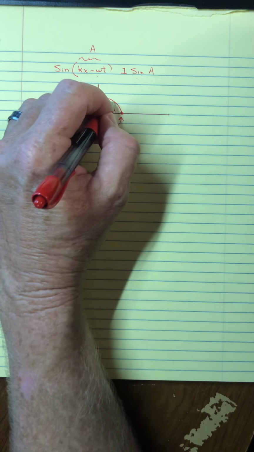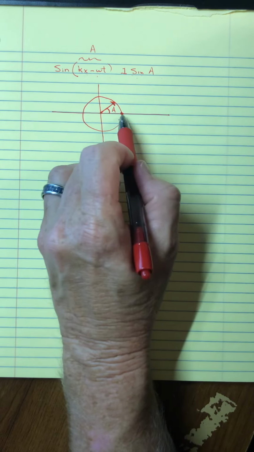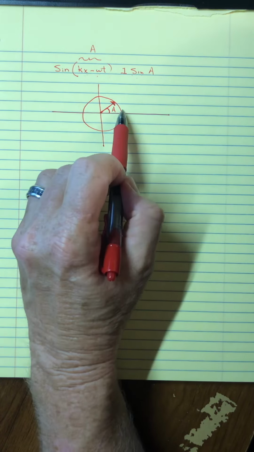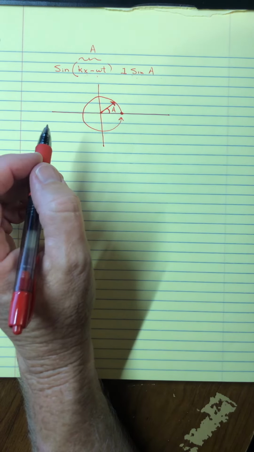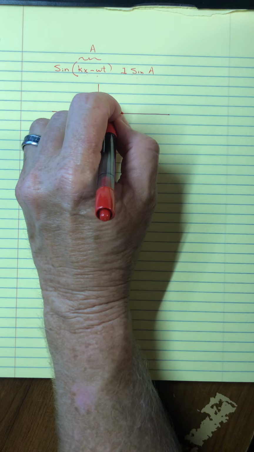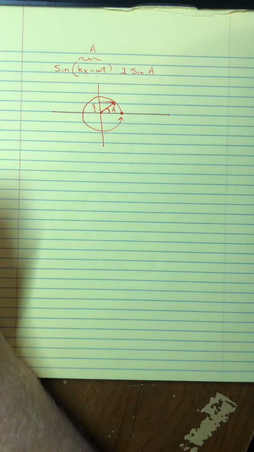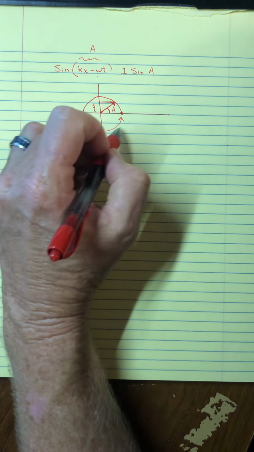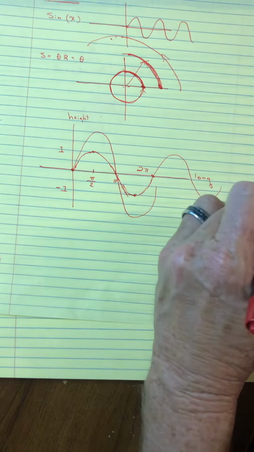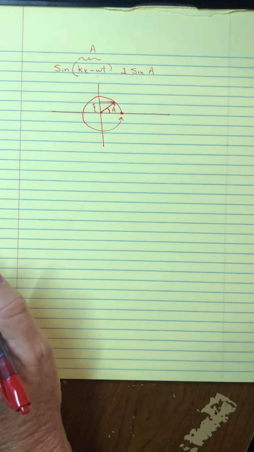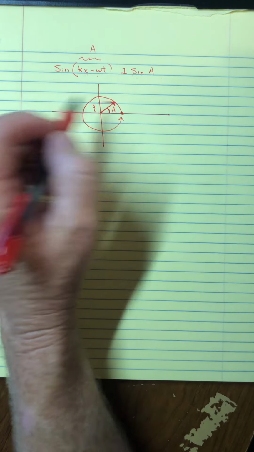And so I'm just going to kind of imagine in my mind a little arrowhead pointing to the circle, and it's just kind of spinning. And the vertical height is the sine of that function. And so I just have in my mind, instead of this wavy thing, I have this little arrowhead that sticks out and goes around.